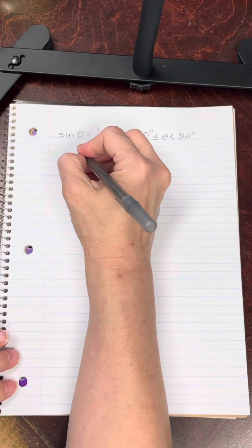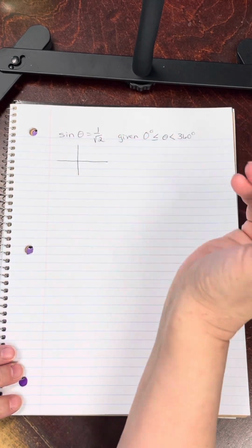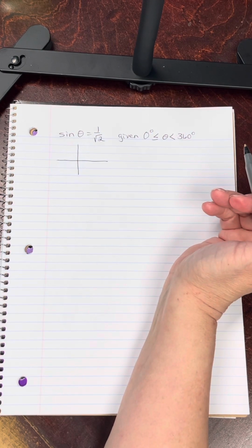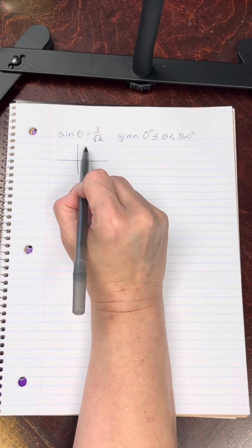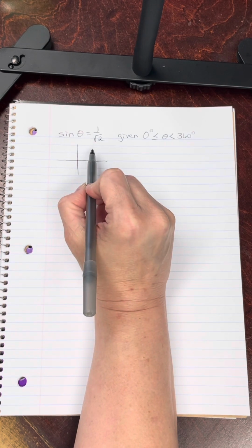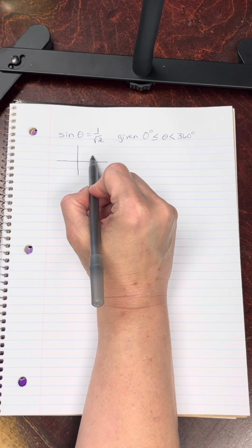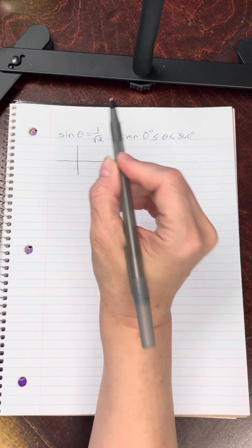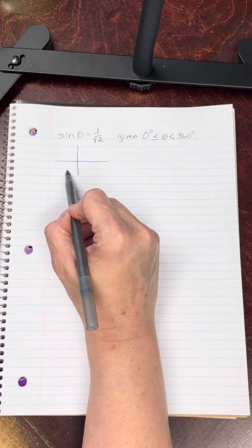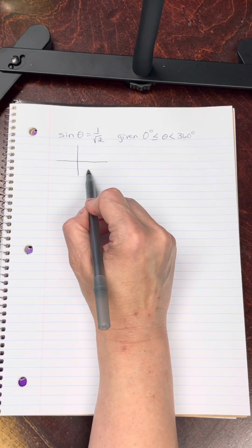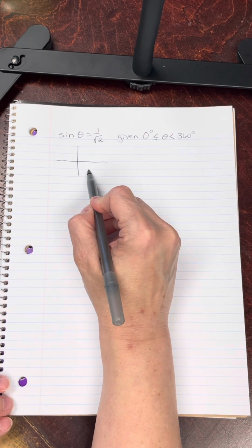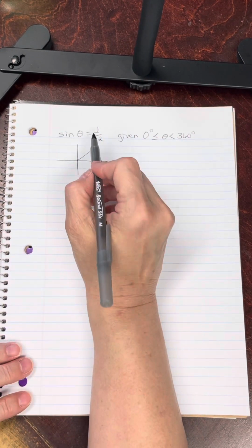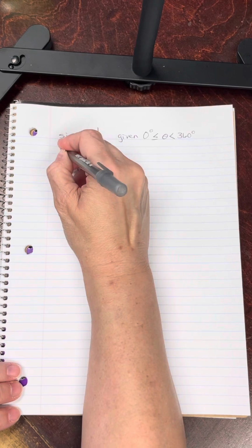All right, so let's go back and let's talk about which quadrant or quadrants I need to be graphing in. So this goes back to our All Students Take Calculus. All three, sine, cosine, and tangent, are positive in quadrant 1. Only sine, students, is positive in quadrant 2. Tangent is positive in quadrant 3, and cosine is positive in quadrant 4. So automatically, I know I graph to all, and the other place where sine is positive is here.